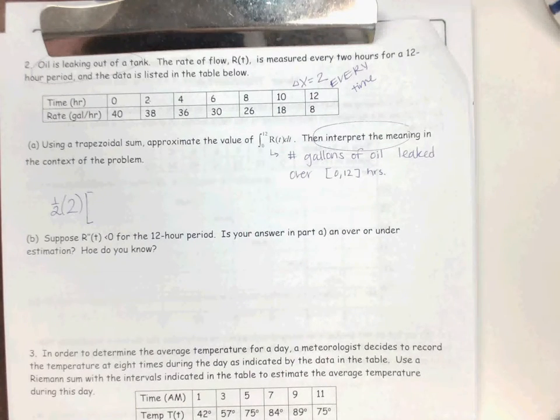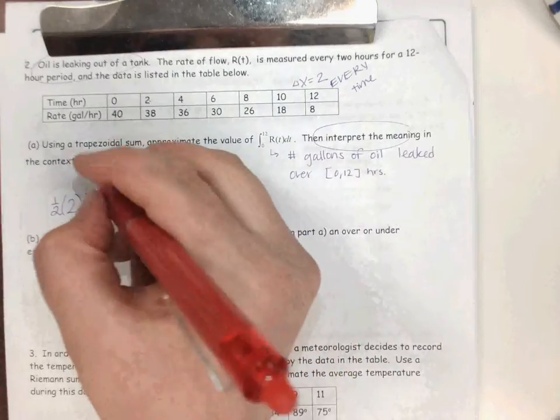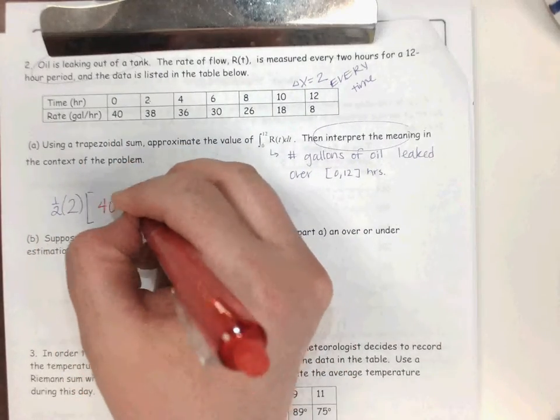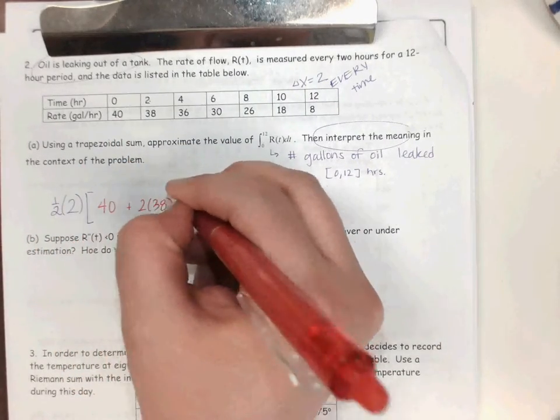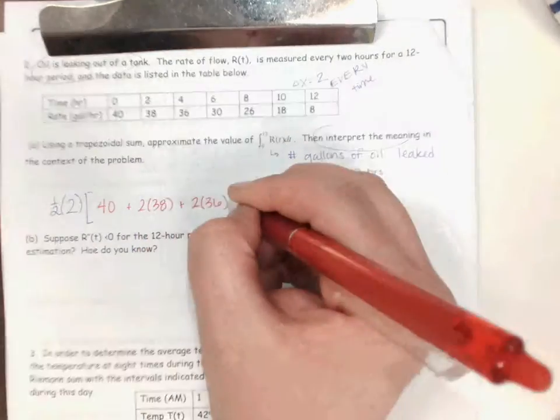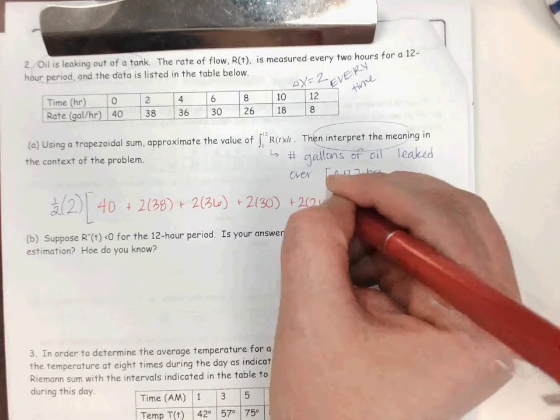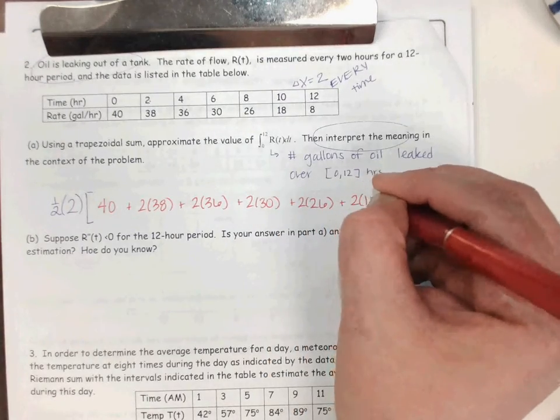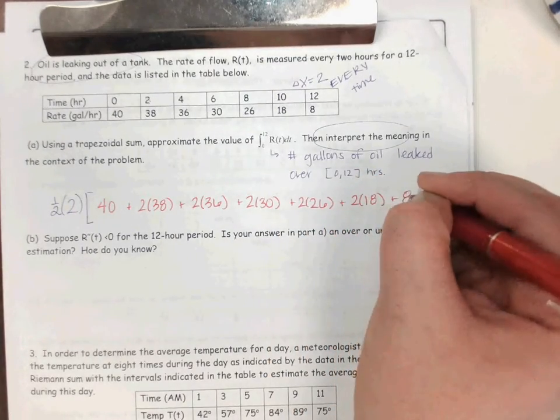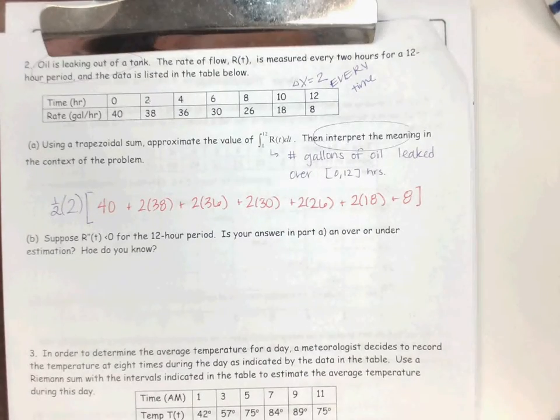Everyone else counts twice. So I'll have 140 plus 2 38s, 2 36s, 2 30s, 2 26s, 2 18s, but only 1 8. So instead of having to do like 1,000 little trapezoids, you can shorten it up and do it like that. Okay?